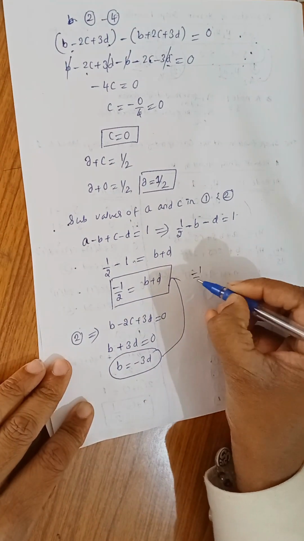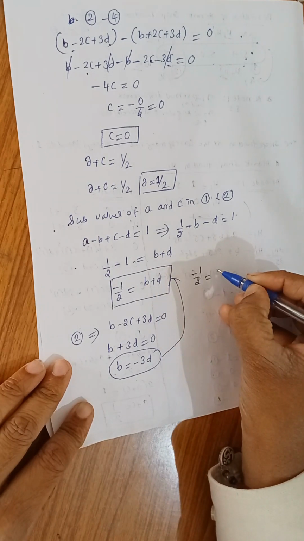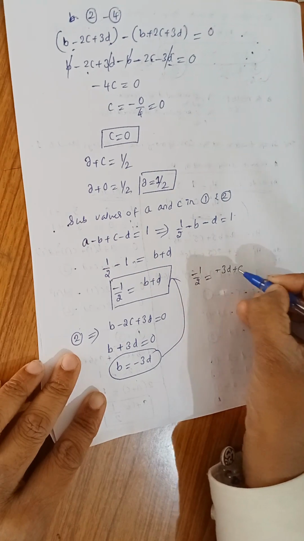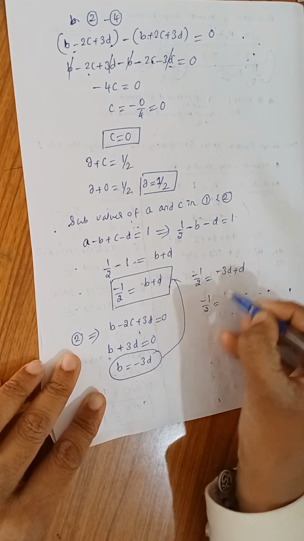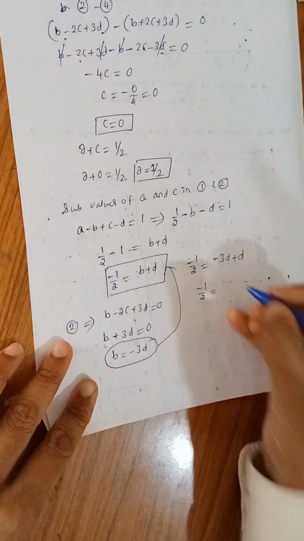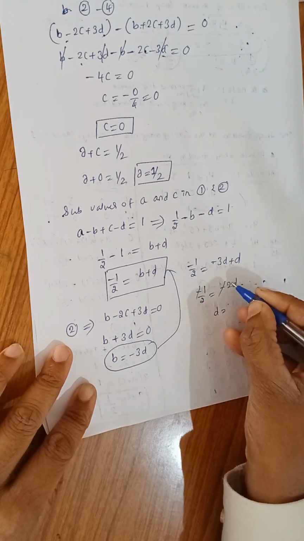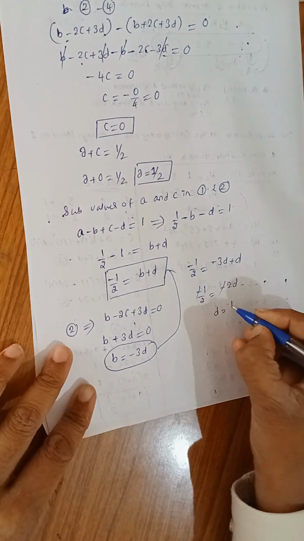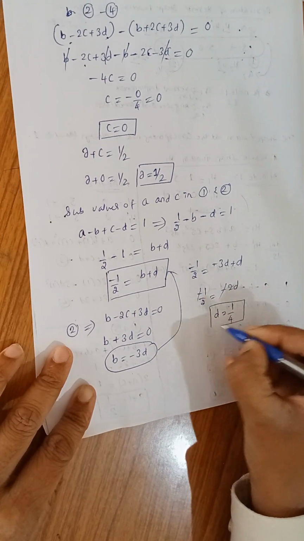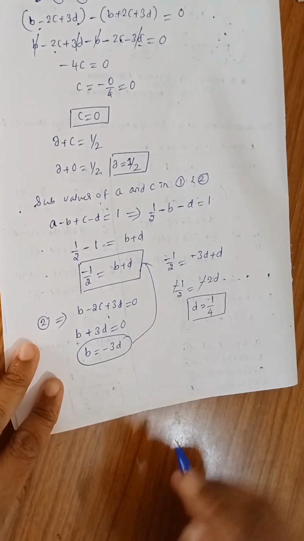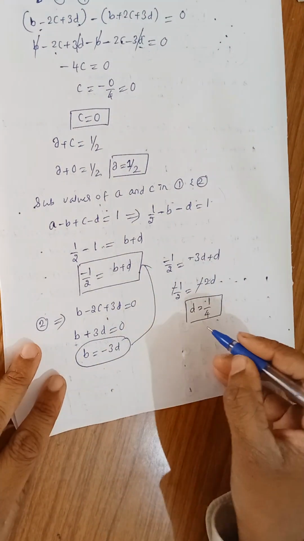Therefore minus half equal to, in place of b I'm going to write minus 3d plus d. Therefore minus half, minus 3d plus d is nothing but minus 2d. Minus and minus get cancelled. If this 2 comes to this side, I'm going to get d equal to 1 by 4. So now I've got the values of A, C, and D. Now let me get the value of B.